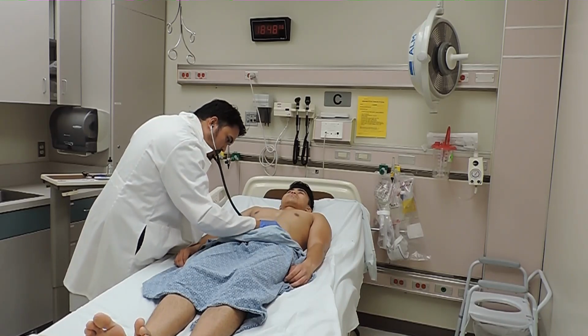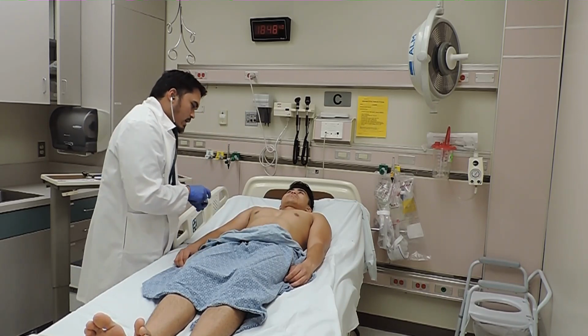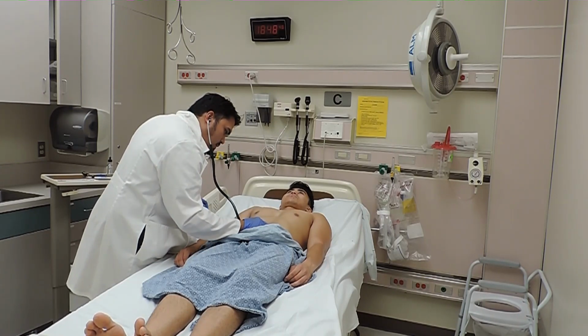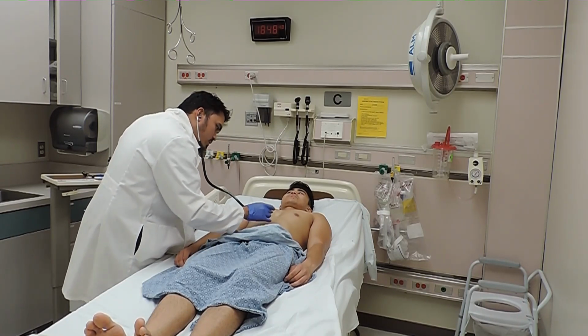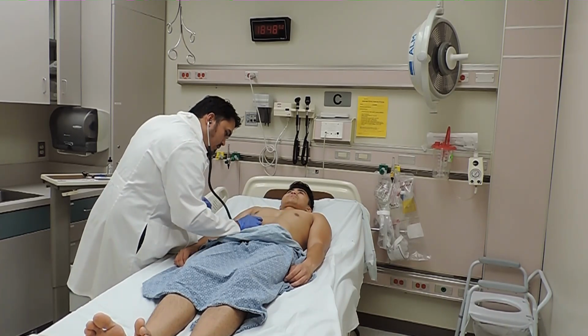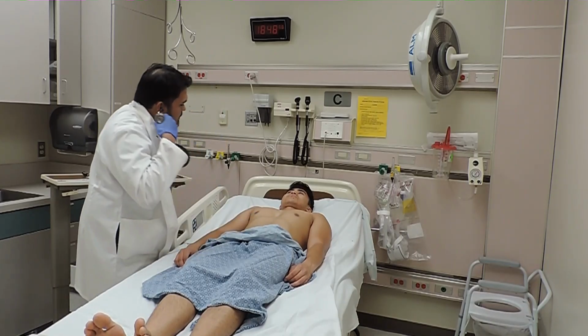I hear active bowel sounds on all quadrants. I'm going to use the bell of my stethoscope and listen to the epigastrium. And there's no venous hum. I'm going to also check for the aorta, for the renal arteries, for the iliac arteries, and femoral arteries. There's no bruit noted.